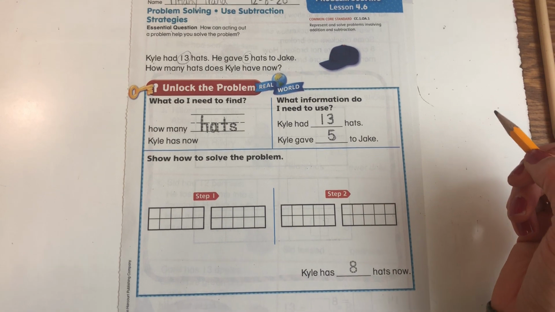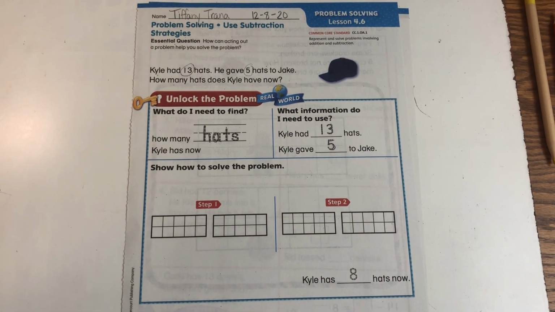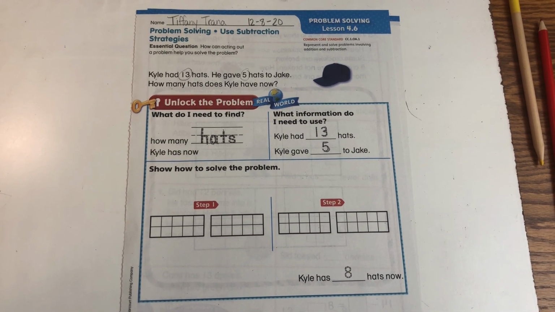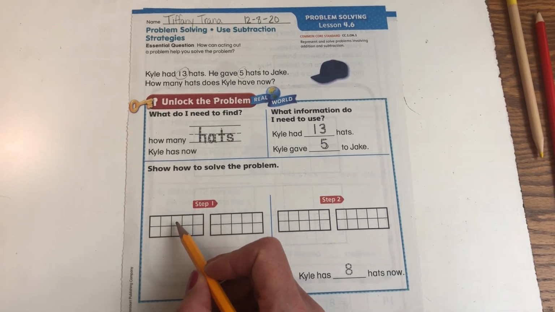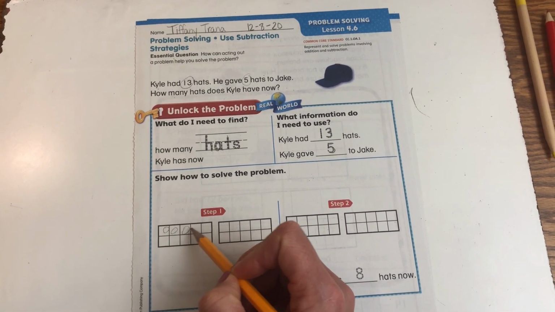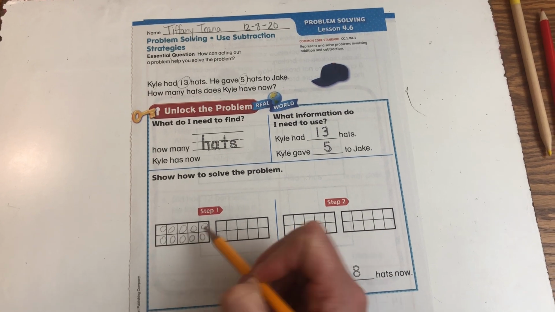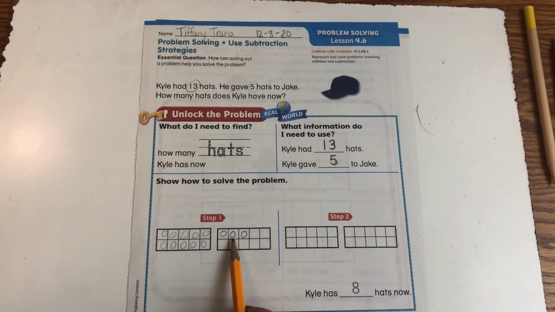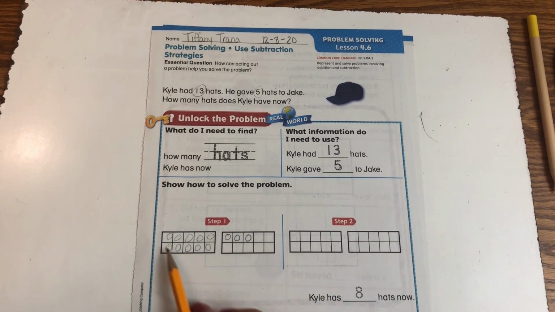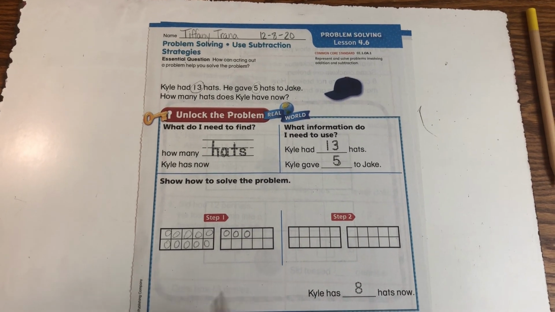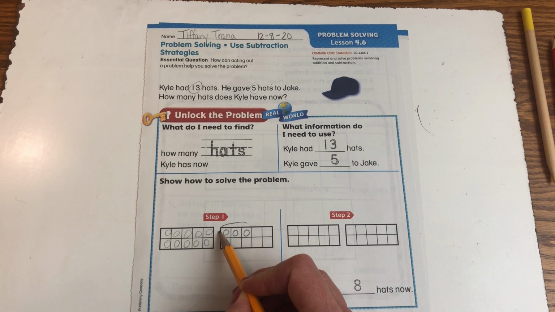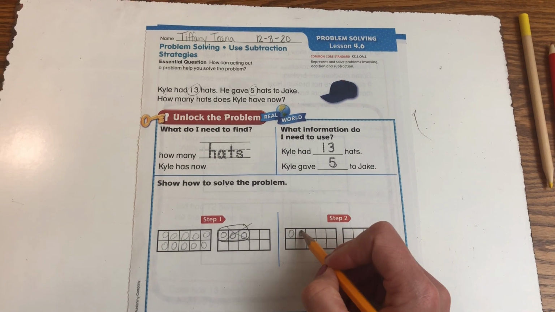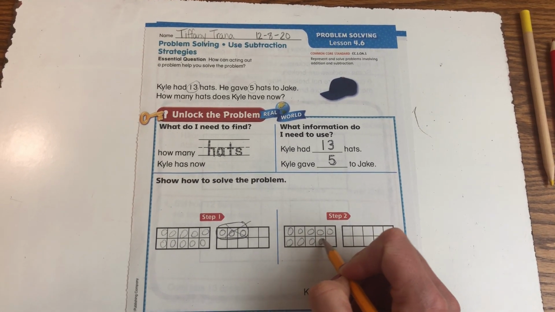Now that we have our information on our paper, let's go ahead and do steps 1 and 2. We're going to be trying to solve for 13 minus 5. So in step 1, let's model the number 13. There's 10, 11, 12, 13. In step 1, how do I get from 13 down to 10? That's right, I subtract 3, don't I? So let's go ahead and 1, 2, 3, 4, 5, 6, 7, 8, 9, 10.